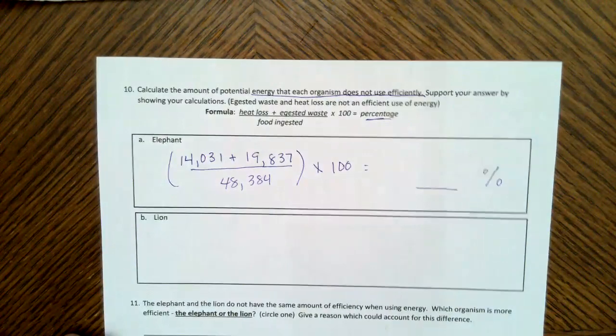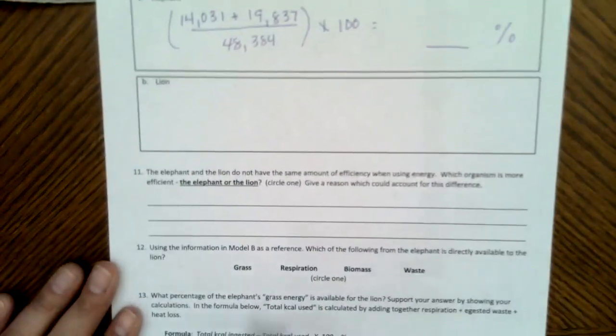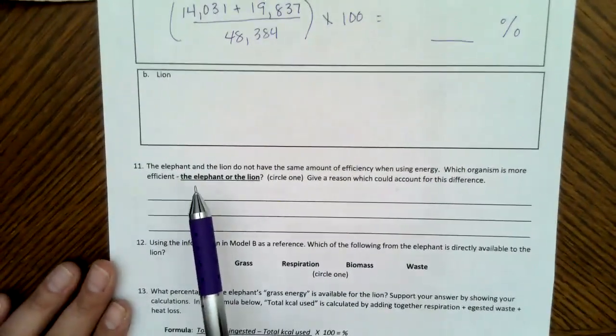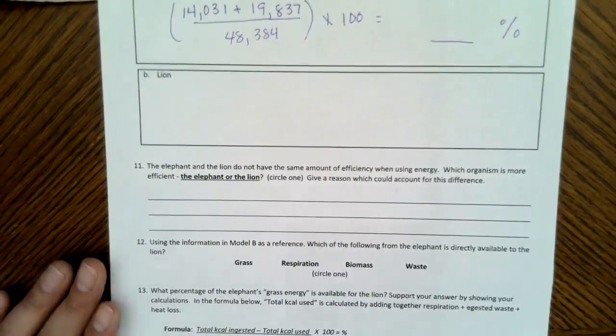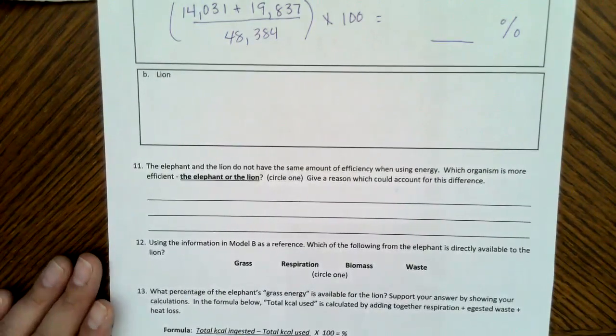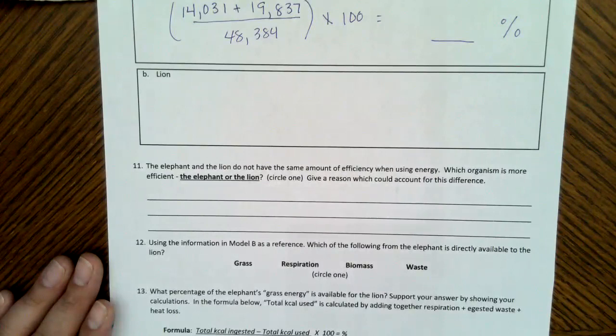Okay, but moving on to question number 11. The elephant and the lion do not have the same amount of efficiency when using energy. Which organism is more efficient, the elephant or the lion?